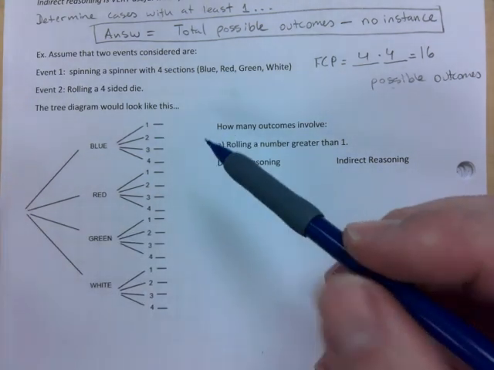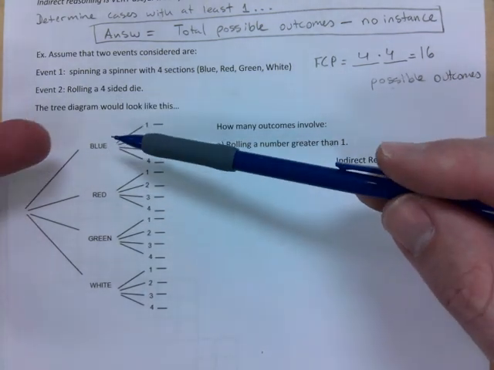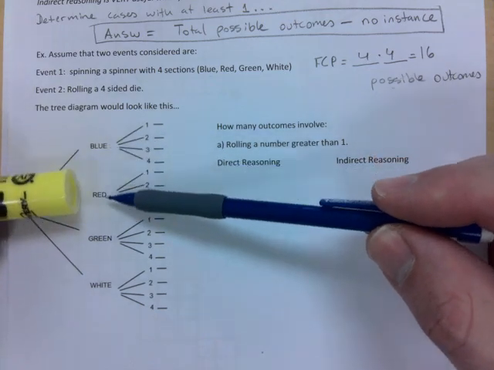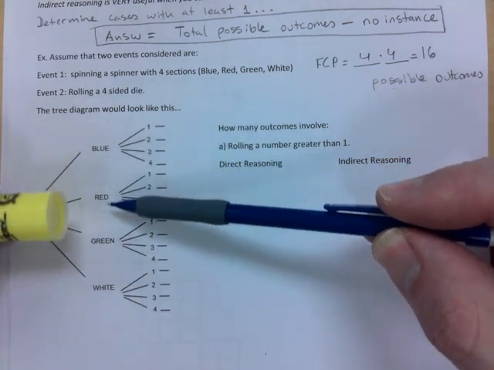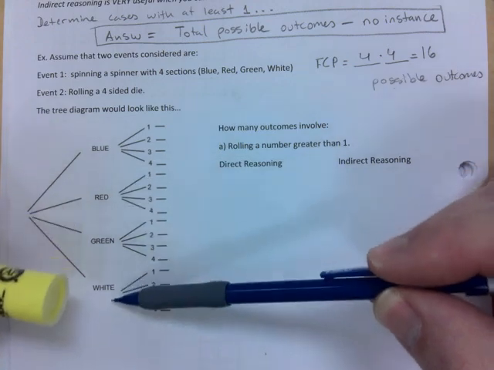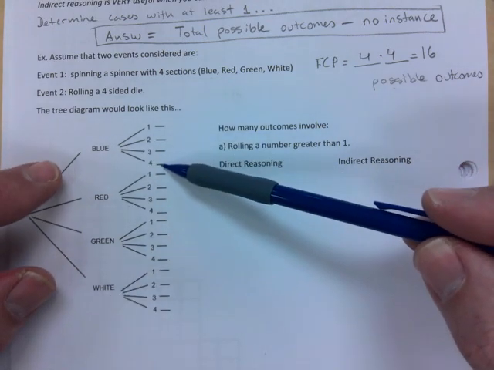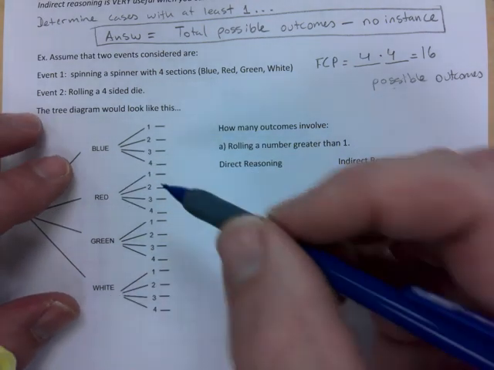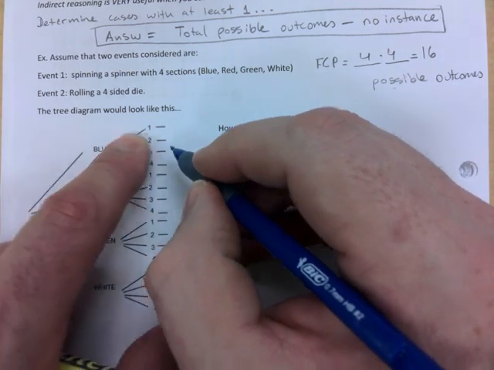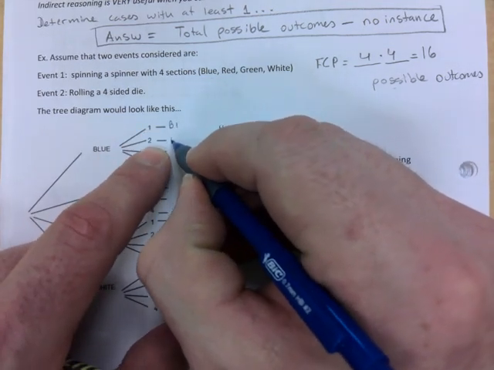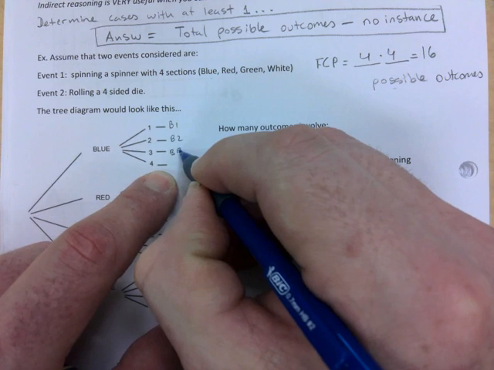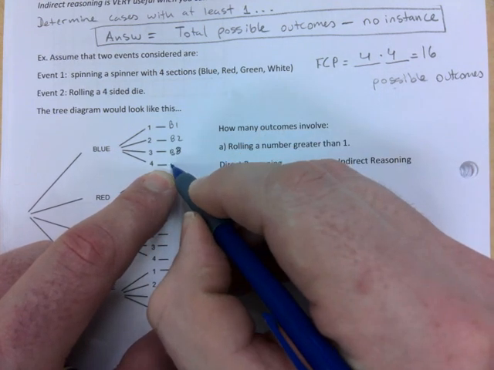So this is what our tree diagram would look like. I already started it for the sake of time. Okay, so we've got our 4 colors. I chose to start with the colors with a spinner, and then every time you can have 4 values, right? So if you follow this branch, it would be blue 1, blue 2, so please fill this in, blue 3, blue 4.